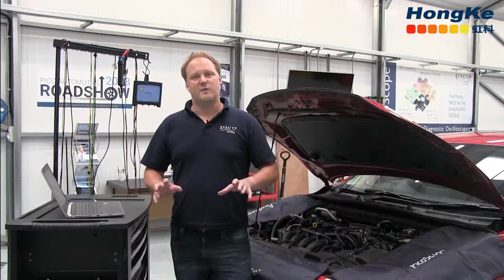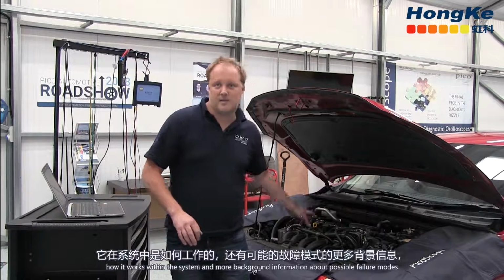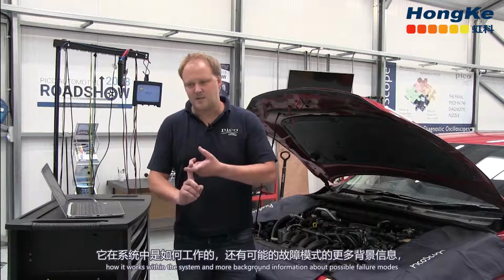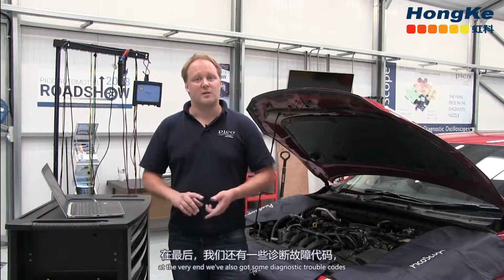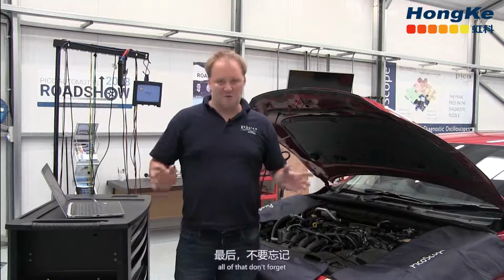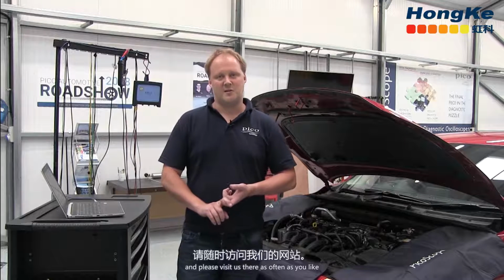At the end of the guided test, we've got a further guidance section which tells you about the injector function, how it works within the system, and more background information about possible failure modes and faults and that type of thing. At the very end, we've also got some diagnostic trouble codes which may or may not be related to your problem. Failing all of that, don't forget there's also plenty of information on picoauto.com, and please visit us there as often as you like. And in the last case, we also have our free helpline, which is free to Pico users.